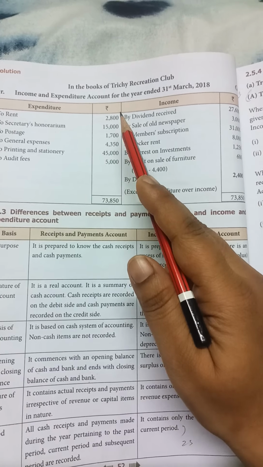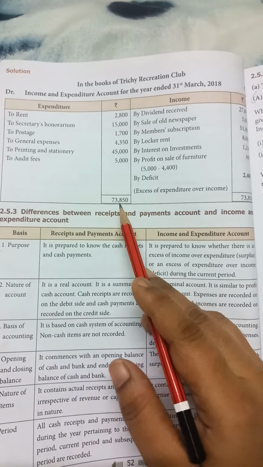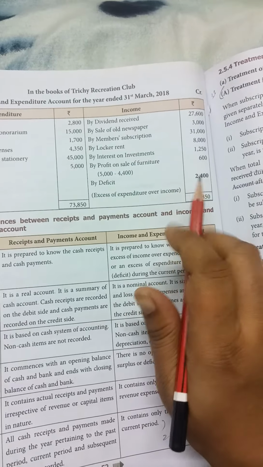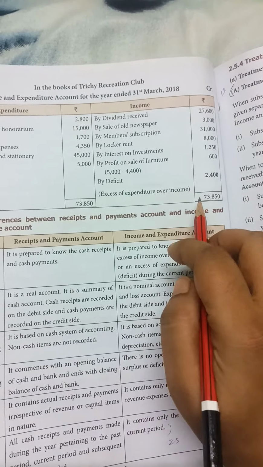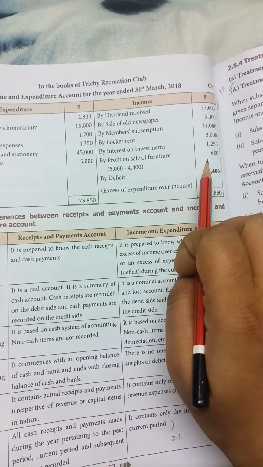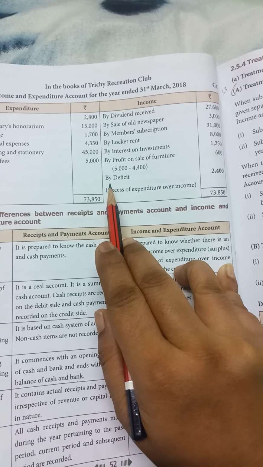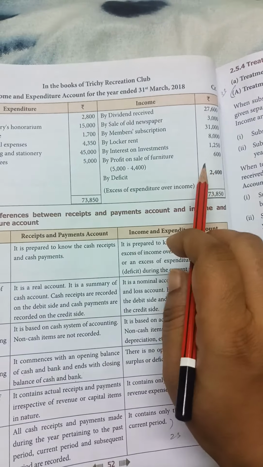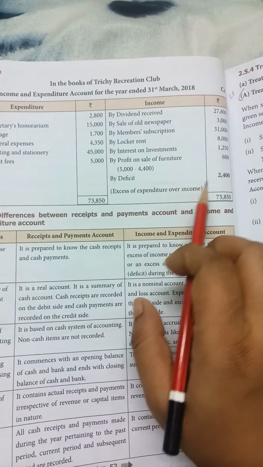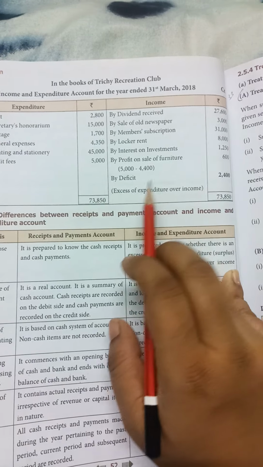Here the debit side is more, that's why they have written debit side total as 73,850. And since your credit side has a lesser amount, we have to write it as by deficit rupees 2,400, which is the difference.